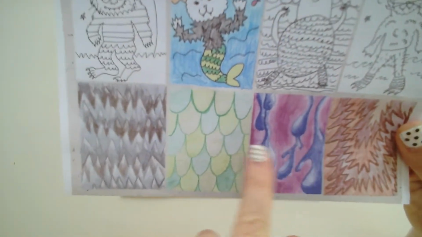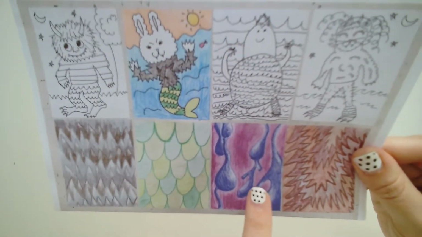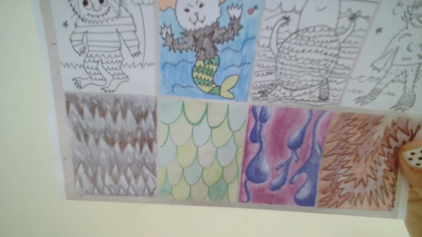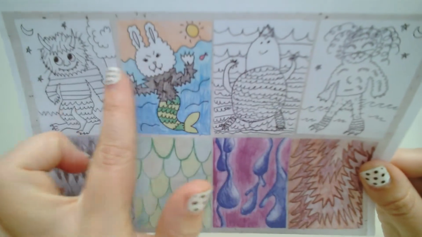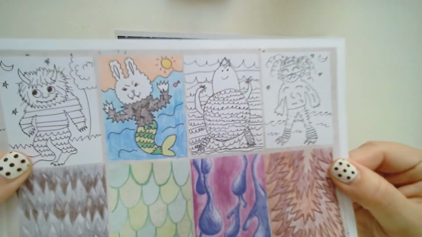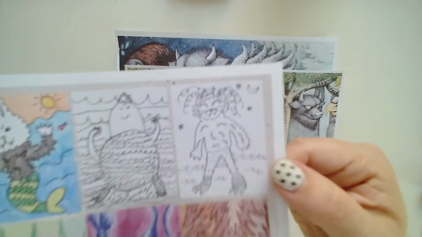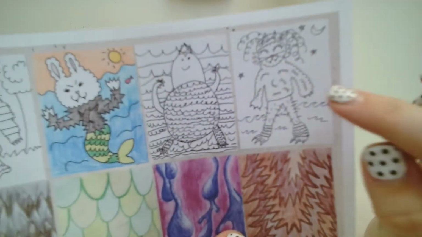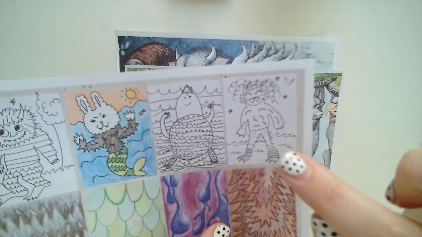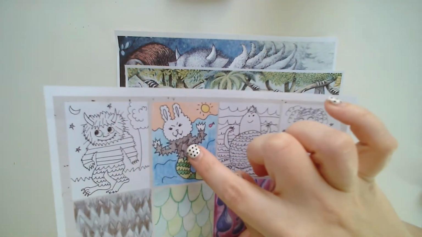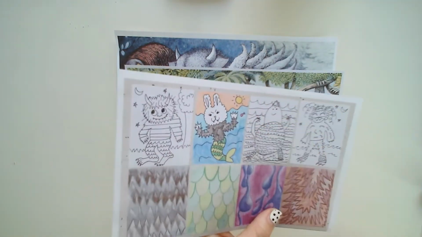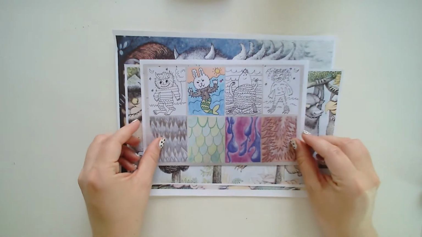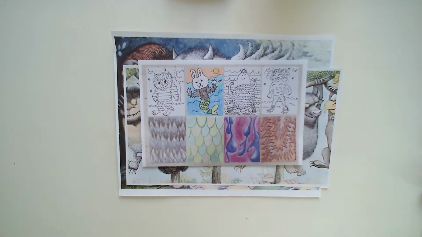So these are some examples of texture: furry, slimy, scaly, spiky. And these are some examples of wild things where the person drawing used different types of lines. So we can see bumpy lines and zigzag lines and straight lines to create texture. So that's what we're going to be doing today.